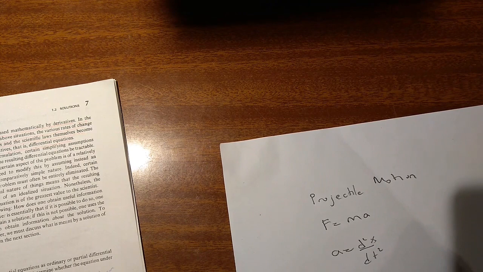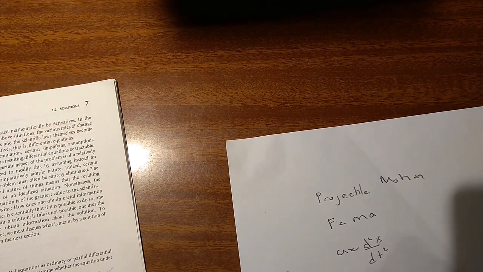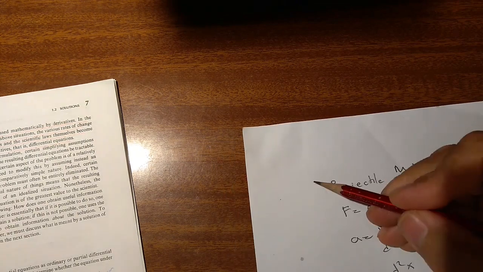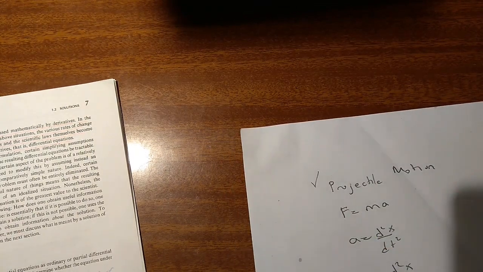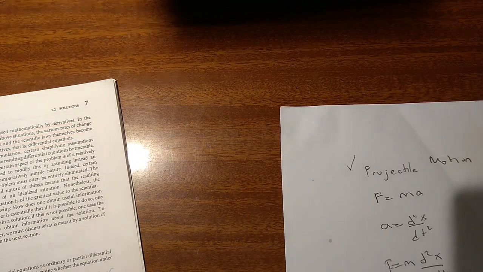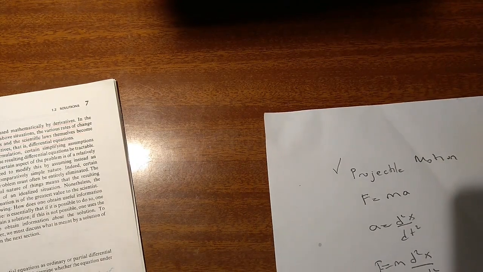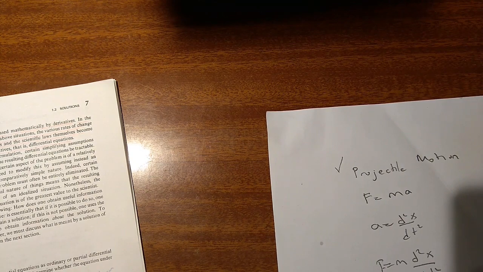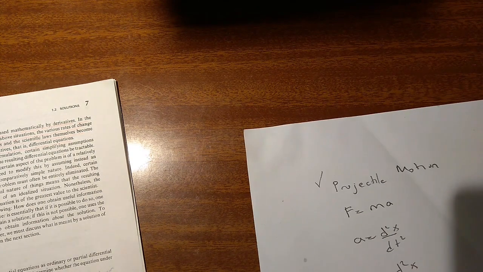So this is a differential equation, right? Well-known Newton's second law with projectile motion. And the second one, RC circuits: as we know, current is the derivative of charge. So this is a simple differential equation.